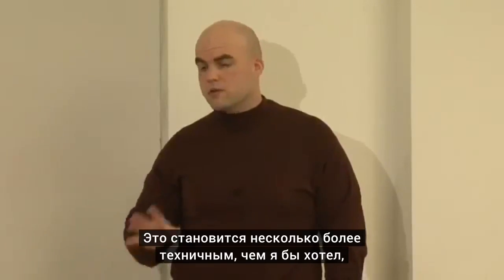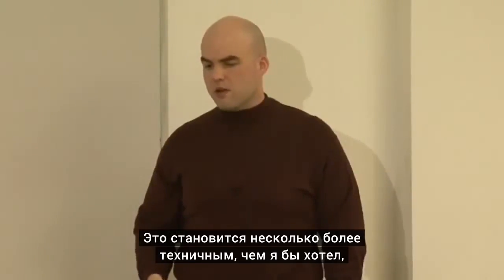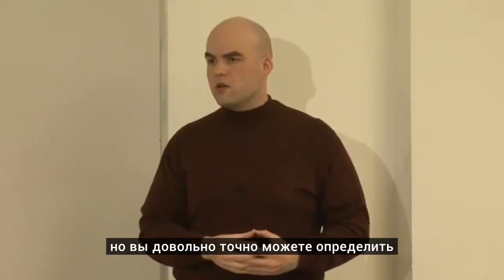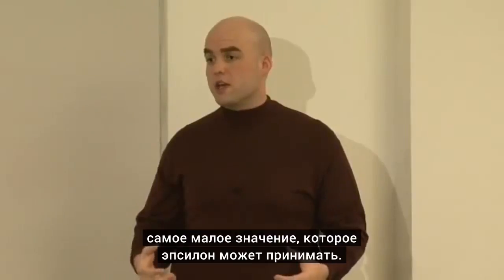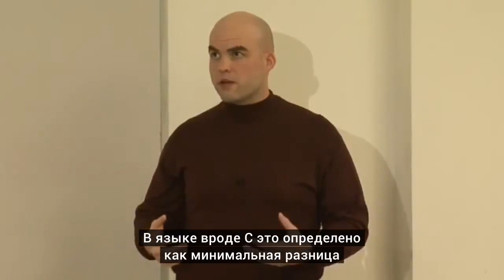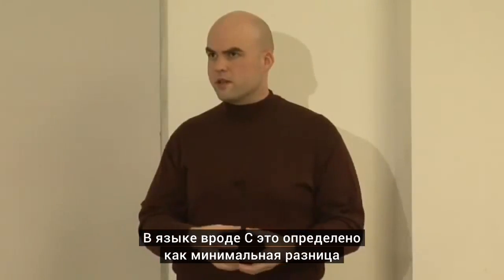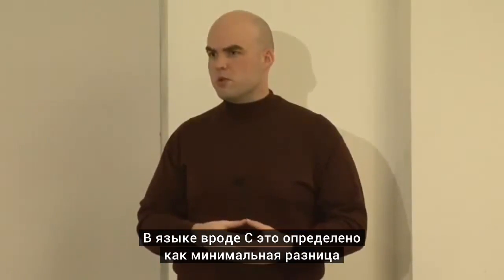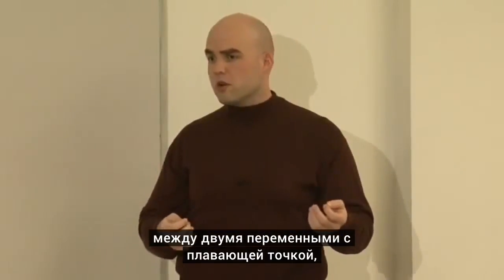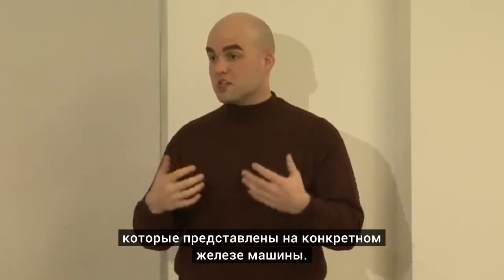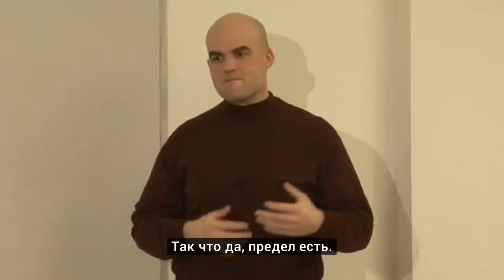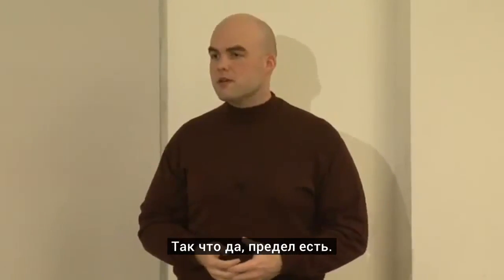This is getting a little bit more technical than I want, but you can define pretty precisely the smallest value that epsilon can be. In a language like C, it's defined as the minimum difference between two floating point variables that's representable on the host machine's hardware. So yeah, there is a limit.